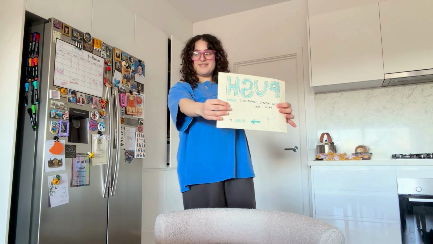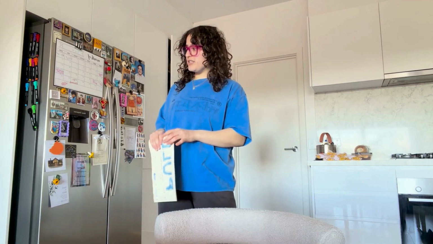Go in front of your chairs. Now everyone, push. Great. Now, pull. Excellent. Which direction did the chair move when you pushed it? Away from you. And when I pulled it? Towards me. Amazing. Our final object is a box.